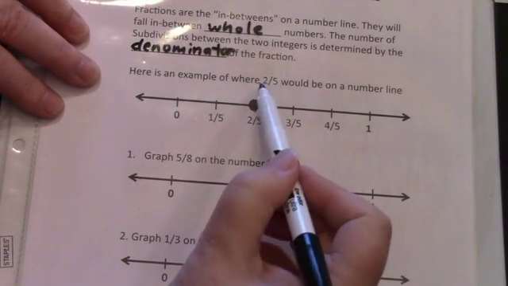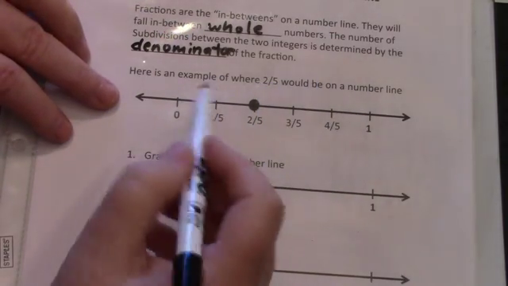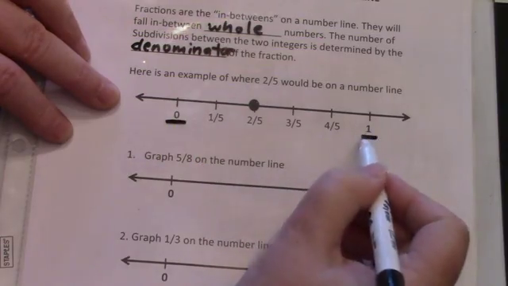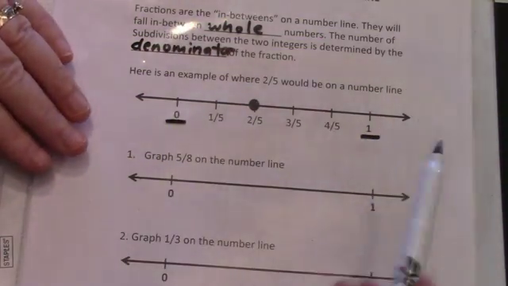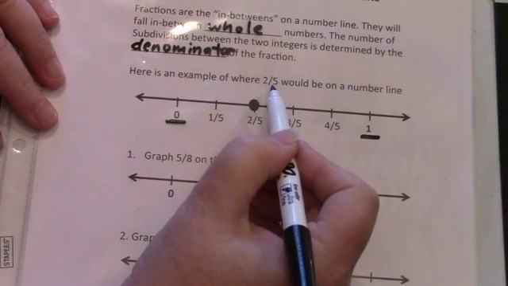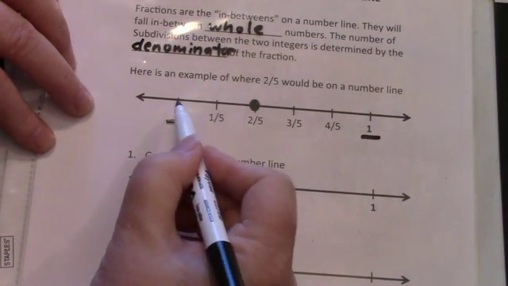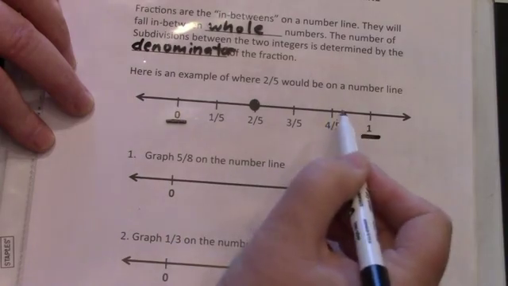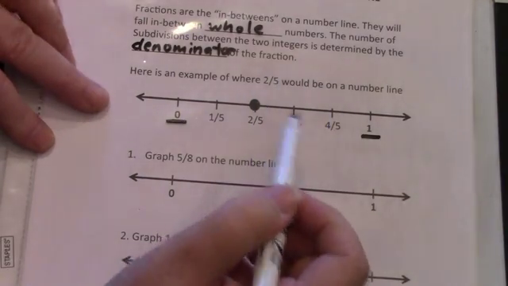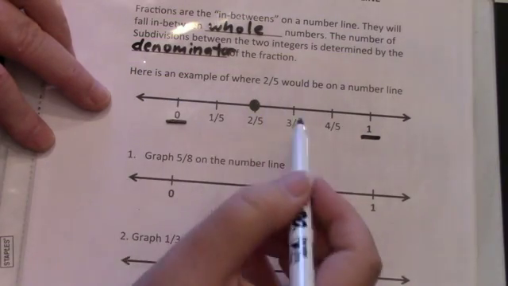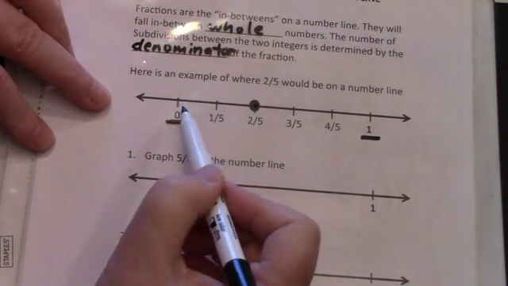Here's an example of where 2/5 would be on a number line. So here we have 0 and 1, and we've divided this up into how many subdivisions, how many little pieces are we cutting up that space between 0 and 1. That's determined by the denominator. The denominator in this fraction is 5. So we have 5 sections: 1, 2, 3, 4, and 5 different sections. Then we look to the numerator and it's a 2. So where 2/5 would be on a number line is right here, in between the 0 and the 1, not quite halfway. So we'll look at a few examples.